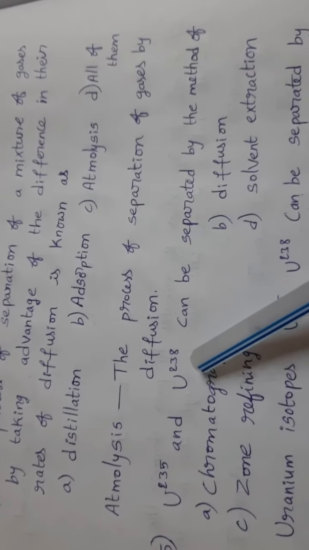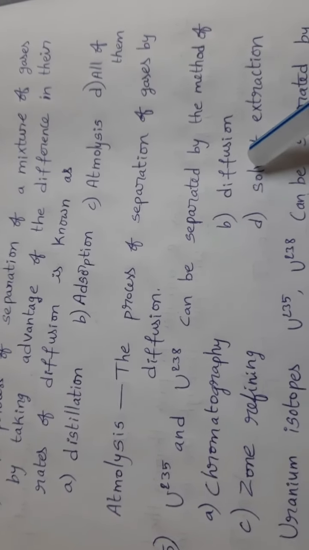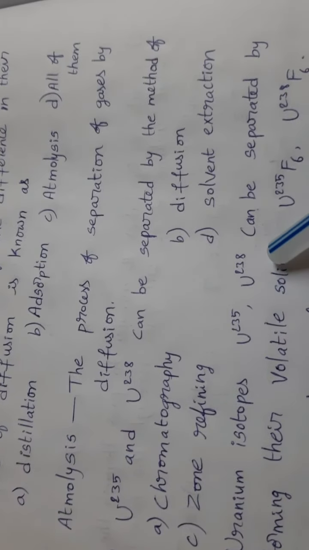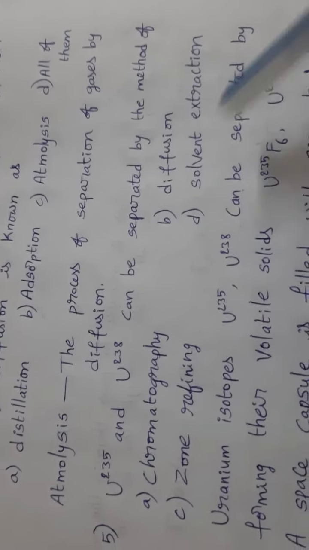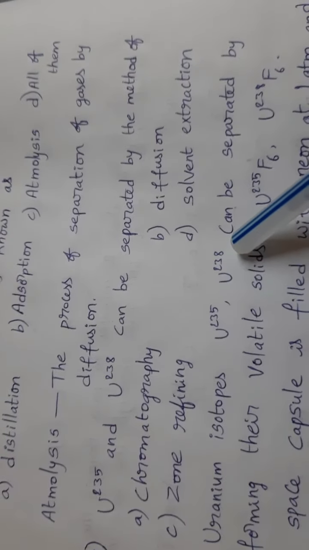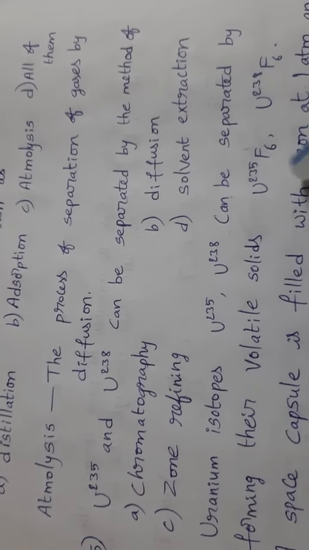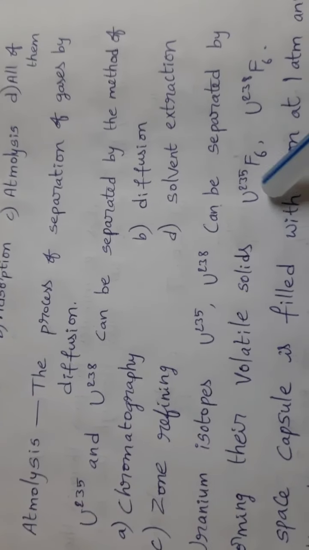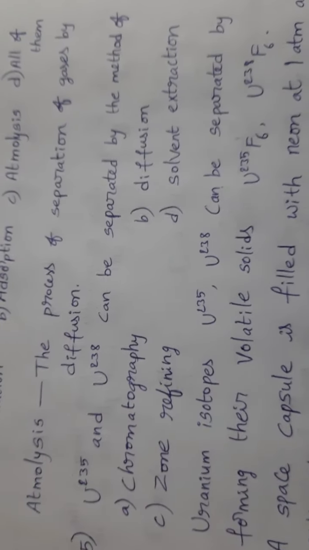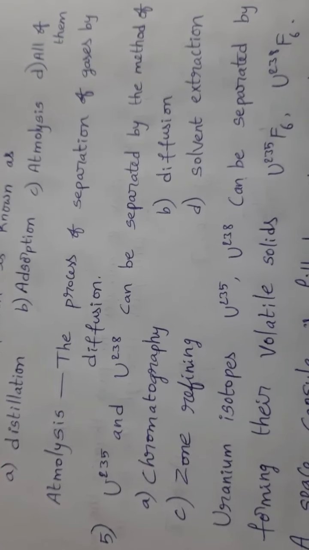U92-235 and U92-238 can be separated by the method of diffusion. See this, uranium isotopes U235, U238 can be separated by forming their volatile solids. By reacting these isotopes with fluorine, we can convert them into volatile solids. Those are U235F6, U238F6. Volatile solids means on heating, these solid substances are converted into vapor state.